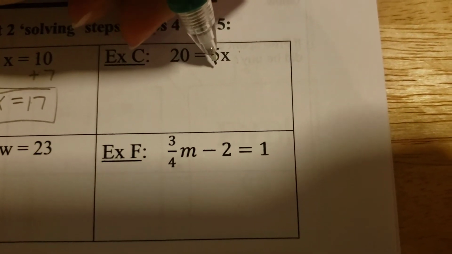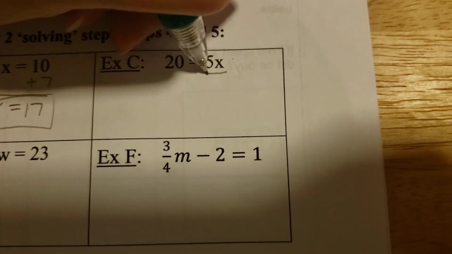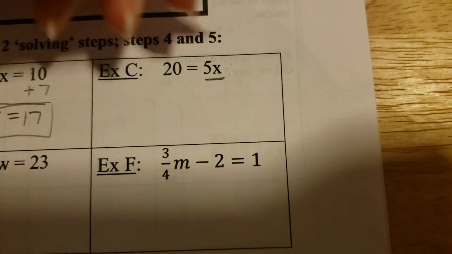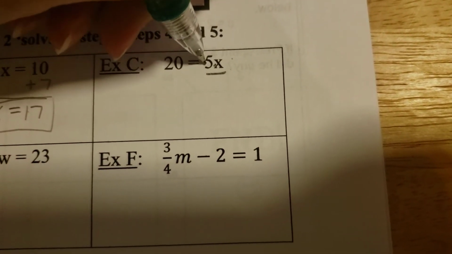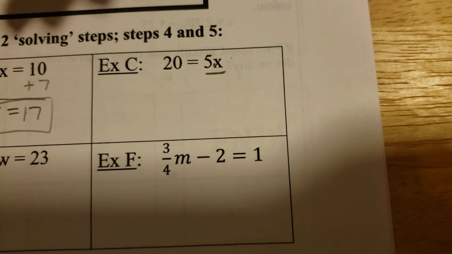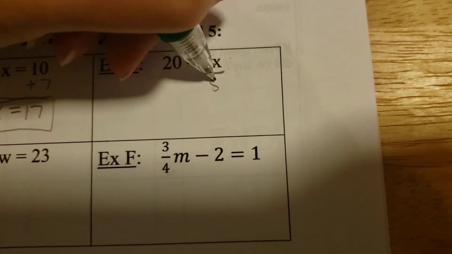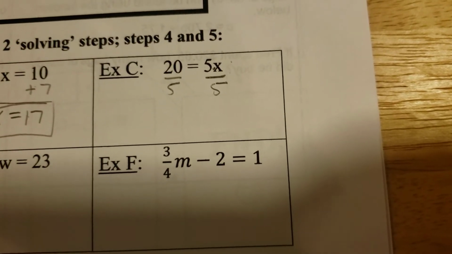So what happens when you're breaking up a relationship? You are dividing it. So remember, x wants to be by itself, okay? It wants to be by itself. So how do we get rid of this 5? Right now, 5x means 5 times x, right? So we do the opposite. We said we're going to divide. So the opposite of multiplying by 5 is going to be divide by 5. So divide by 5 on both sides.